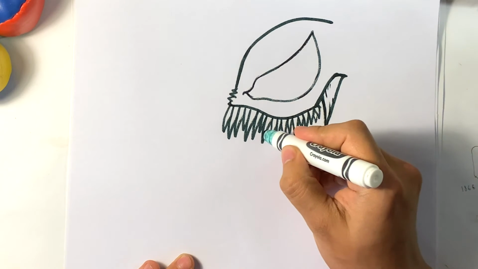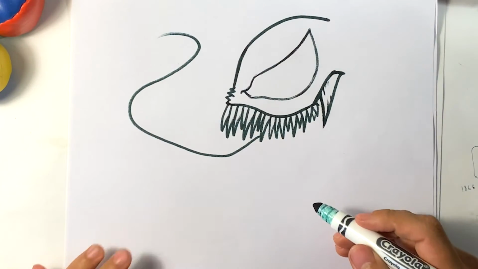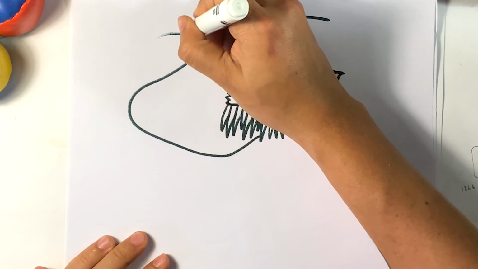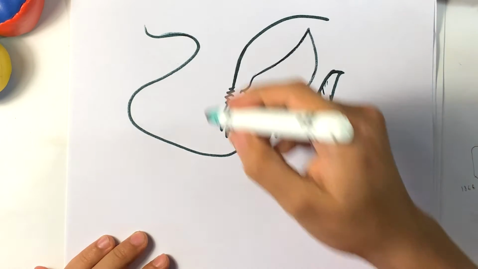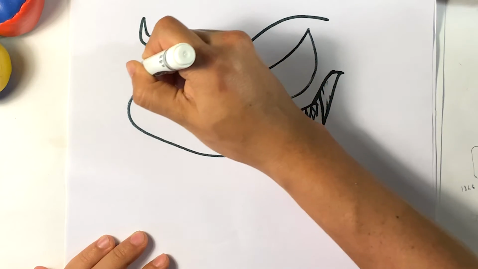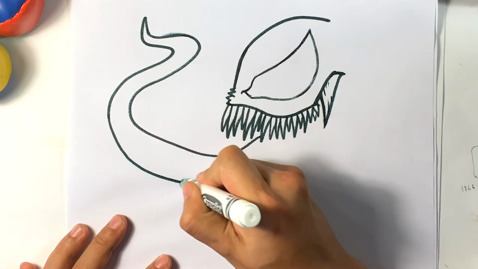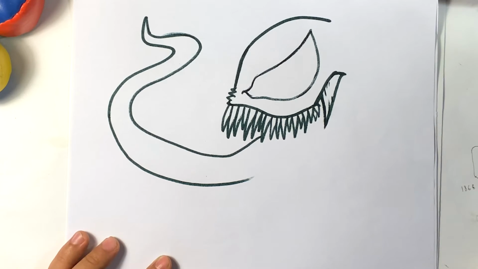Now what we're going to do is really go nuts with that tongue. The tongue is nuts. You can go wild with it. See that big old S curve I just did? You can make it so much longer than you think. Right? So that's his thing. His thing is way more about the tongue than it is for Carnage.